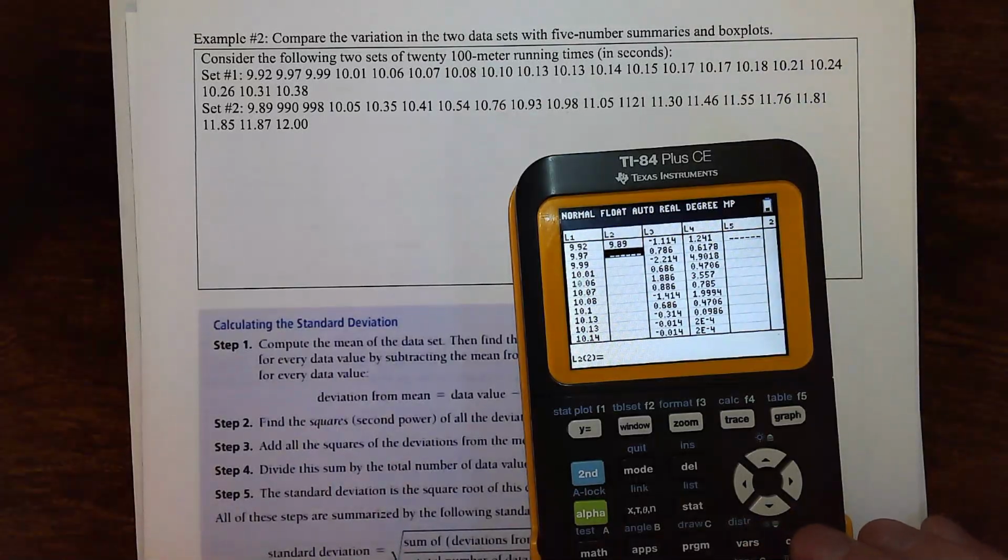And then you can go over here, 9.89. I'm guessing this is 9.90, 9.98.